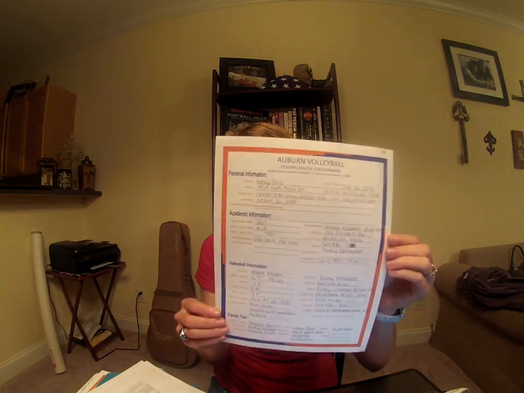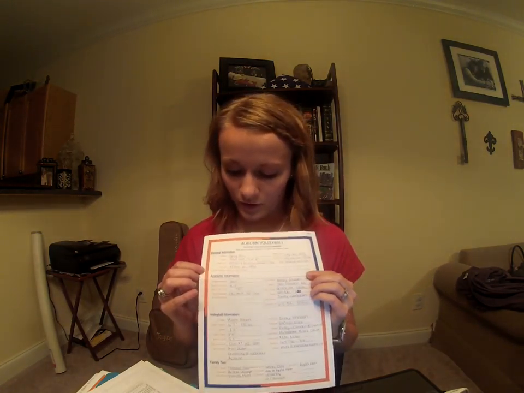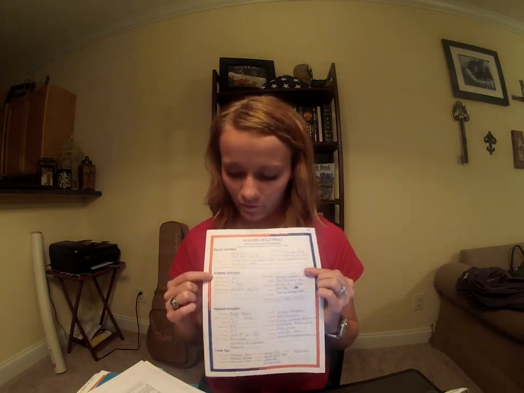And a lot of the information that I used to put in was given off of a questionnaire like this. Every university has a questionnaire that can be downloaded and filled out on their website. Auburn's looks like this. It has personal information, academic information, volleyball information, and family information.